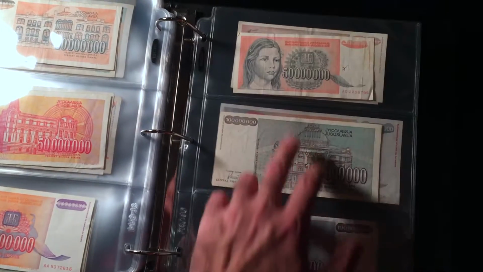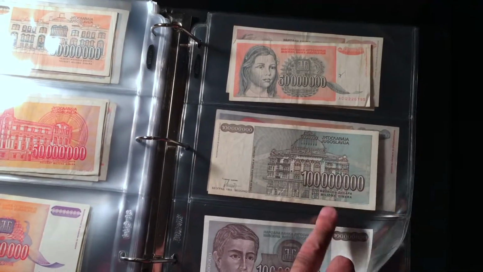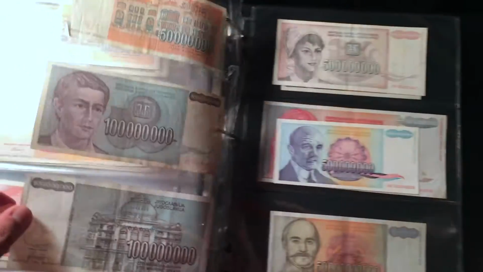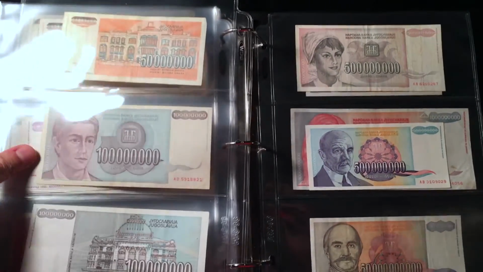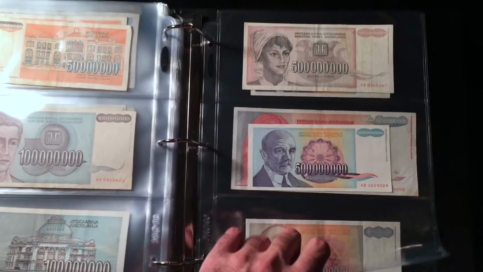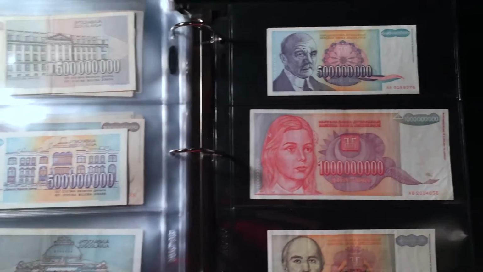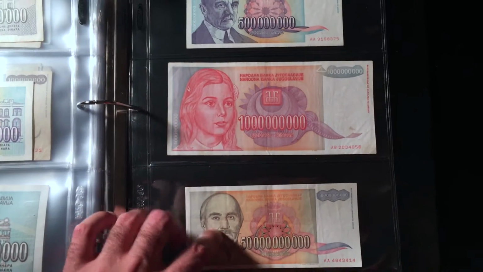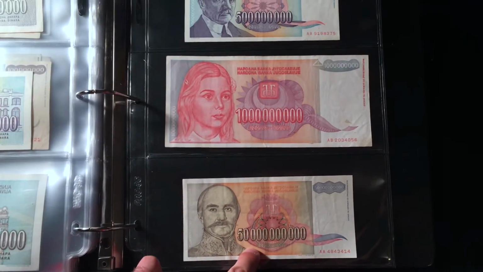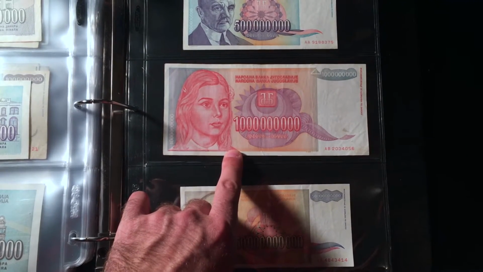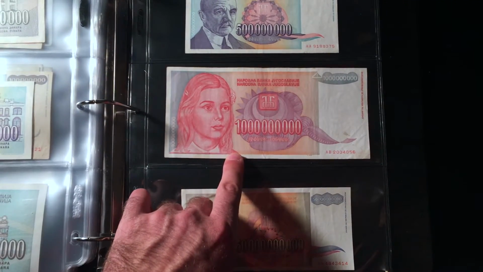Here's another 50 million. 100 million dinar, 500 million dinar, and here we reach the really crazy denominations. We have 50 billion, and right on top of that we have 10 billion, or I'm sorry, 1 billion.